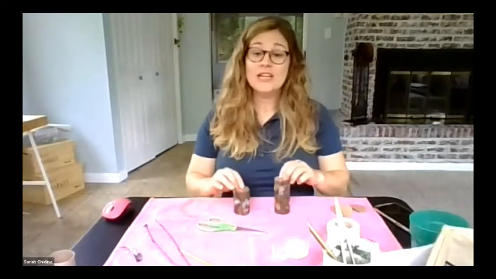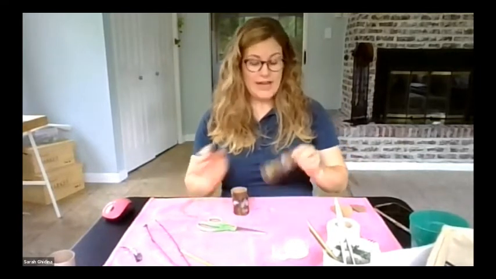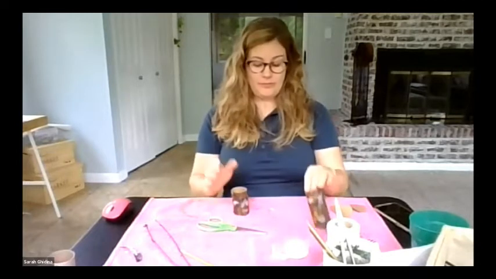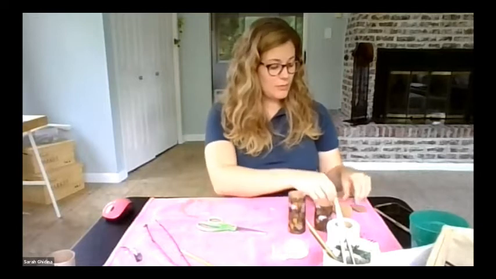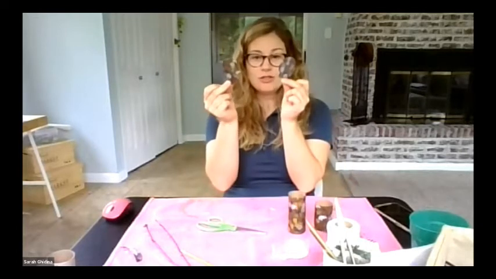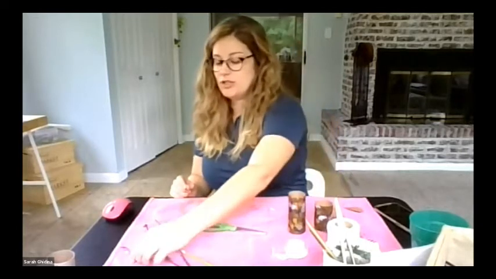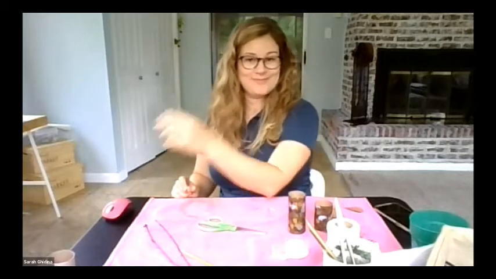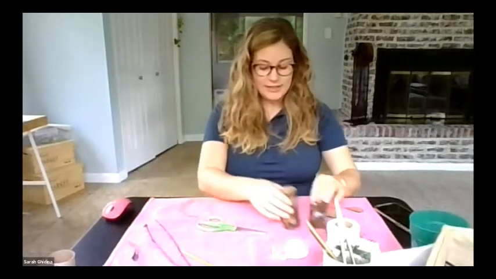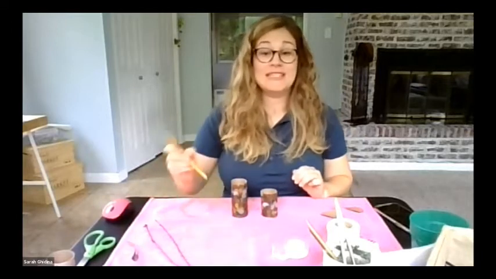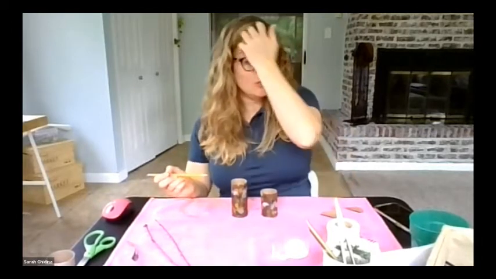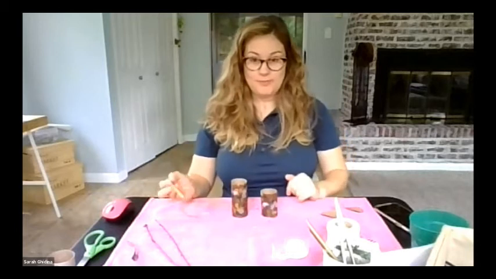Okay, so just to check, right now you should have one long body, a shorter piece for a muzzle, and 2 ears, and your tail, which should be drying over here. All right, so we can set our scissors aside. Now it's time to poke those holes where the string is going to get fed through.